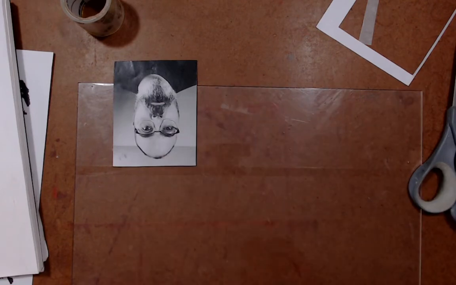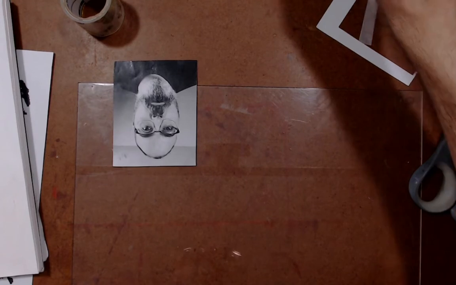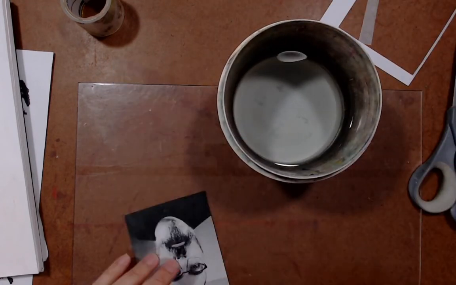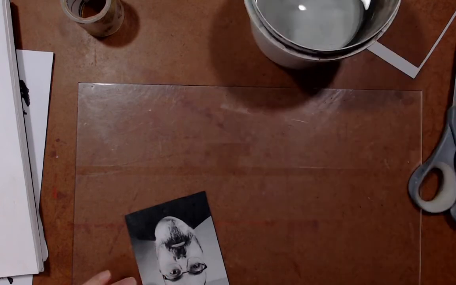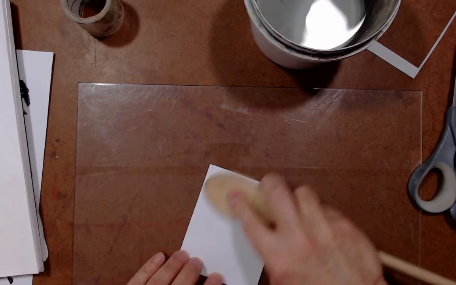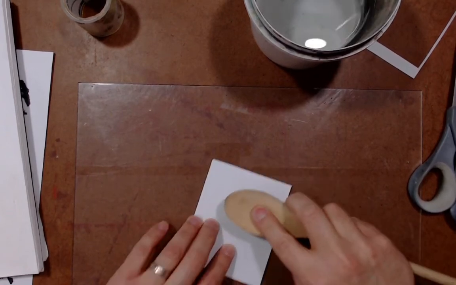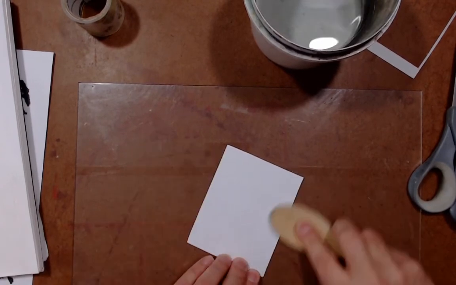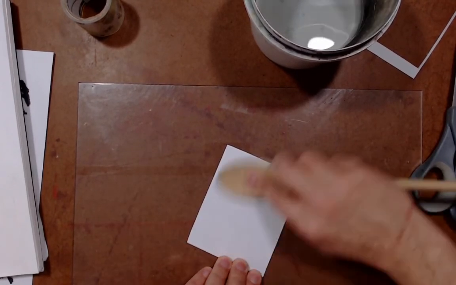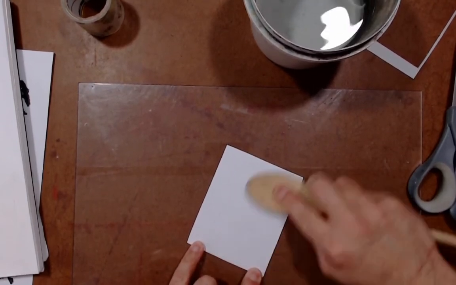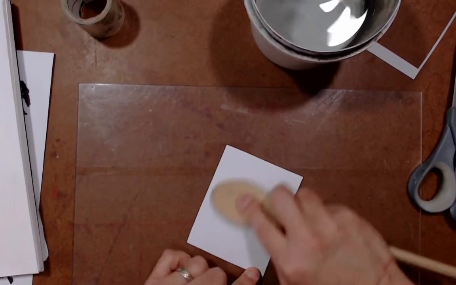Okay. Now I need some water. That's one thing I forgot to mention. Before I do the water, I almost forgot, I want to burnish. I want to make sure that the image is really stuck down. So I'm going to take my wooden spoon and really rub the back. The reason I do the back is so I don't scratch up the tape. And I can really press on the back of the paper.